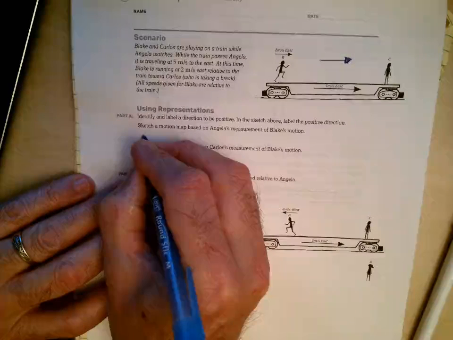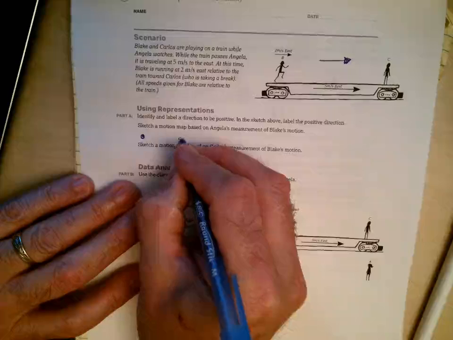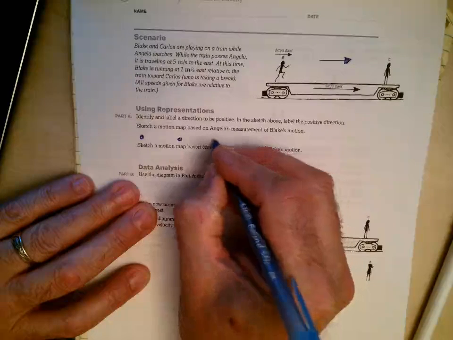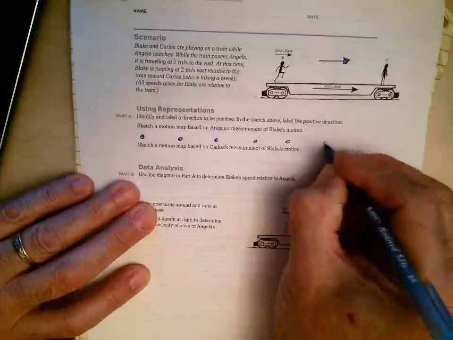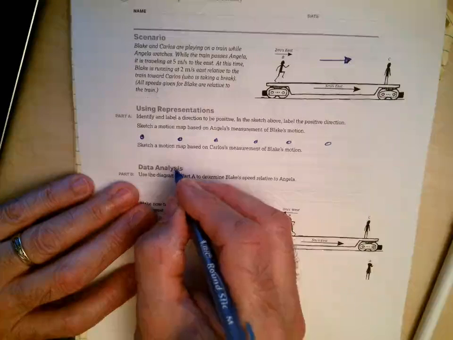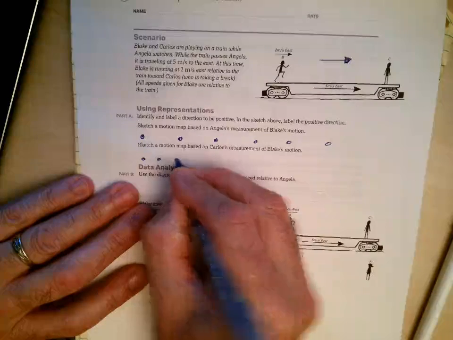So he's going to look like he's traveling 7 meters every second. I think it looks like that. Whereas Carlos, we'll see one where Blake is only traveling at 2 meters per second.